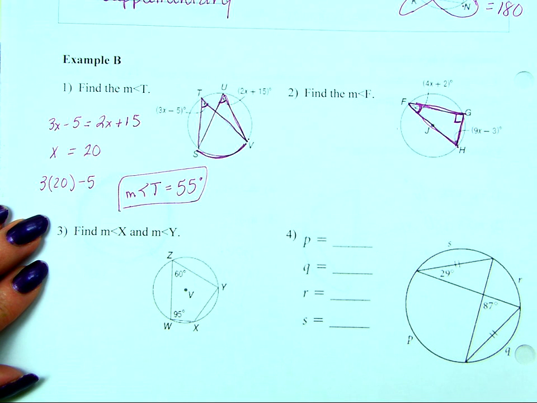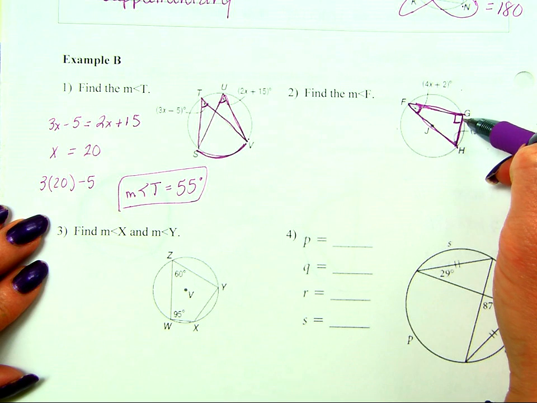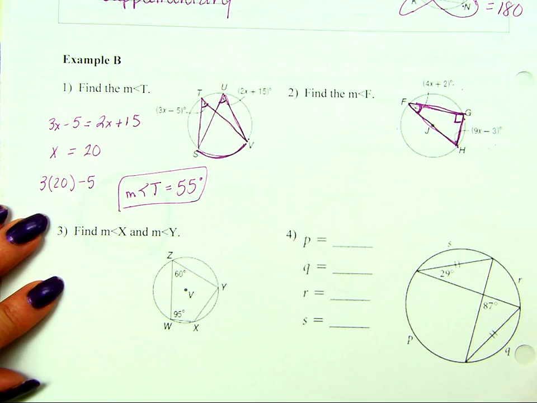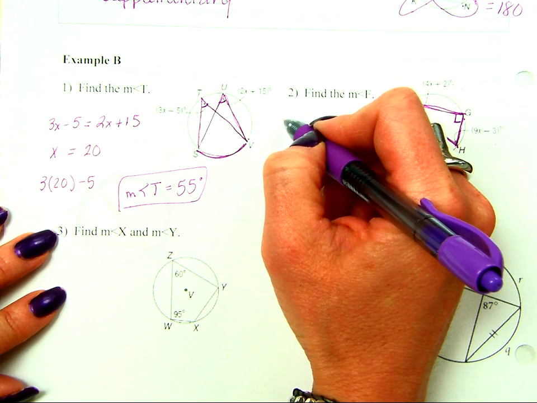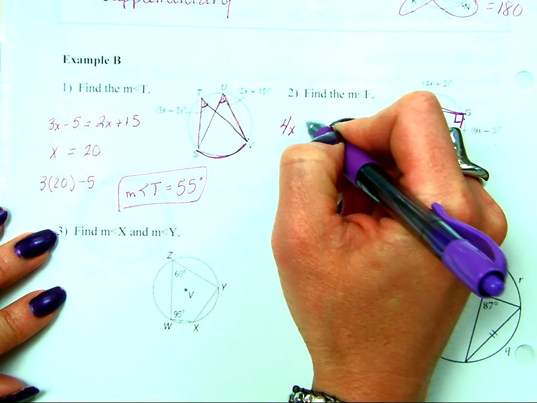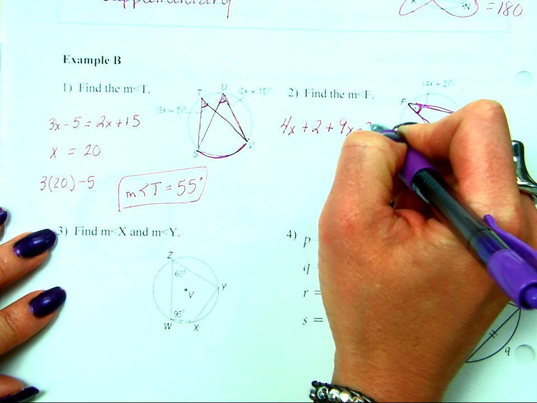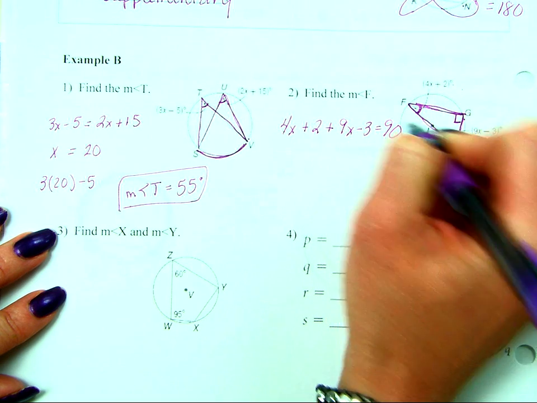I have my triangle here. I have angle F at 4x plus 2 and angle H at 9x minus 3. I could set these equal, adding to 180, or if this is a 90-degree angle, then I know that these two must be complementary, and so they must add to 90 degrees. So I can take 4x plus 2 plus 9x minus 3 and set that equal to 90.